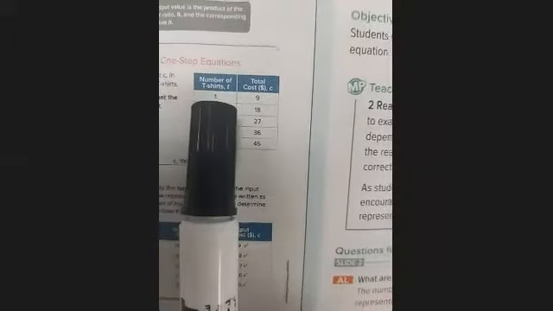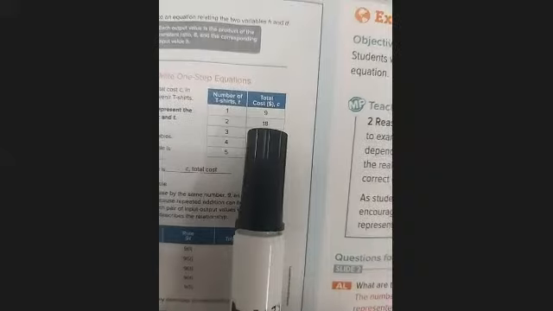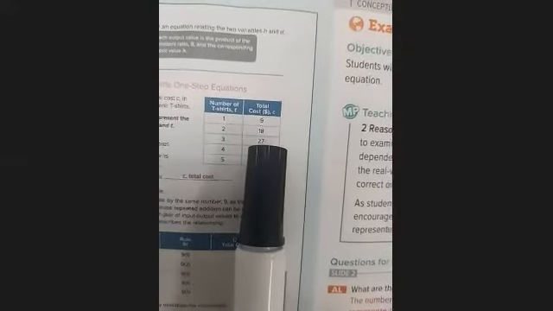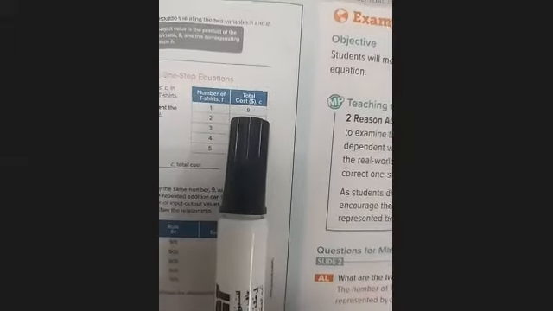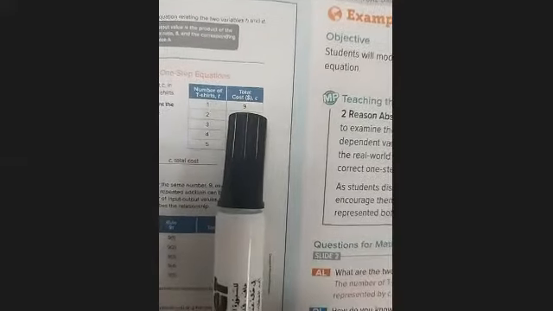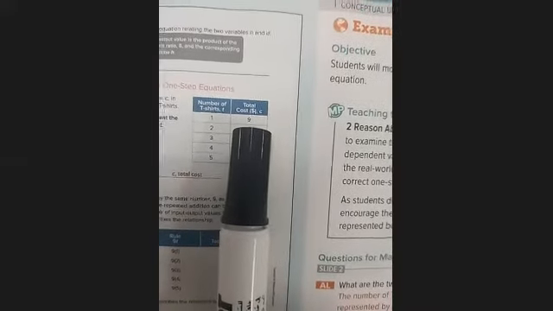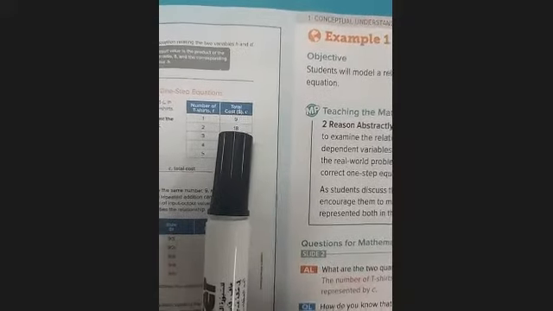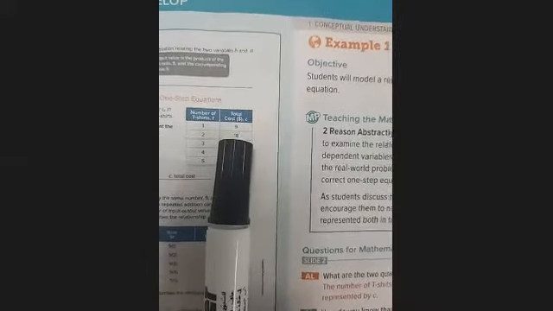Good. Look at the table here. 1 is related to 9, 2 is related to 18, 3 is related to 27. Now let's think about the formula. How does the 1 become 9? Multiply by 9. 1 multiplied by 9 is 9. But can we say 1 plus 8 equals 9? Yes, we can. Let's apply the addition of 8. 1 plus 8 is 9, but 2 plus 8 is 10, not 18. So the addition of 8 is wrong.